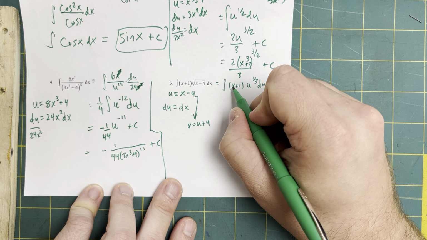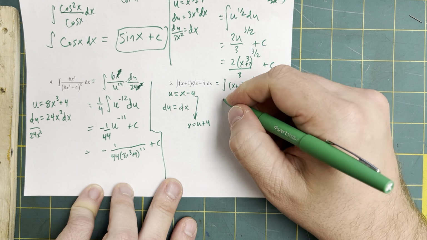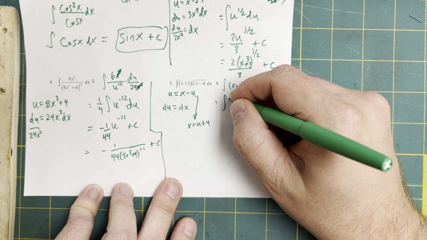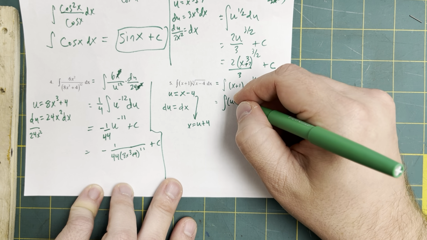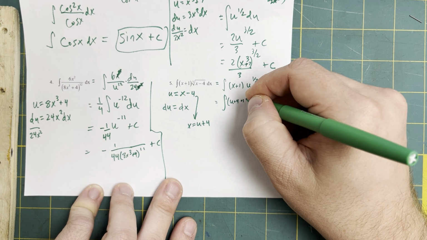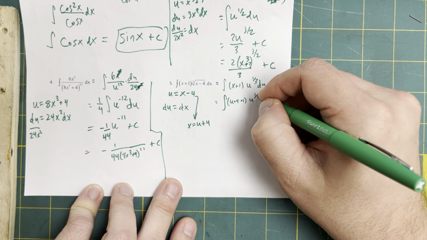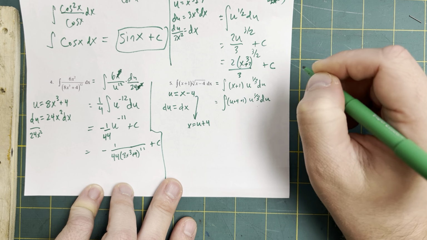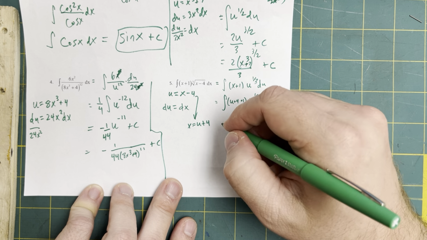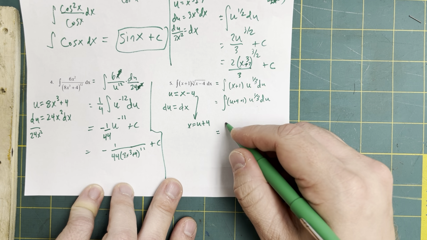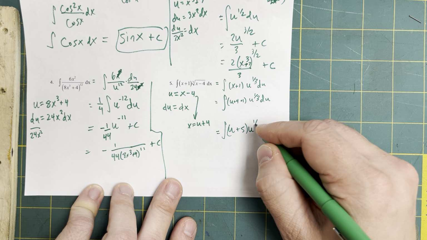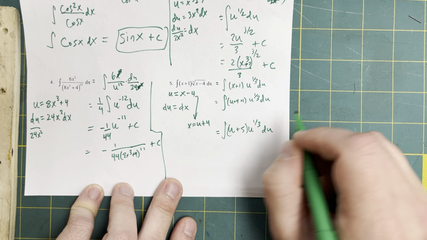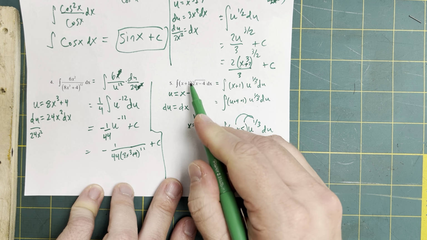So what I can do here is instead of writing x plus 1, I can write u plus 4 plus 1. And if you're like, why would I ever do that? Because u to the 5th times u to the 1/3, algebraically speaking, is much simpler to handle than this.